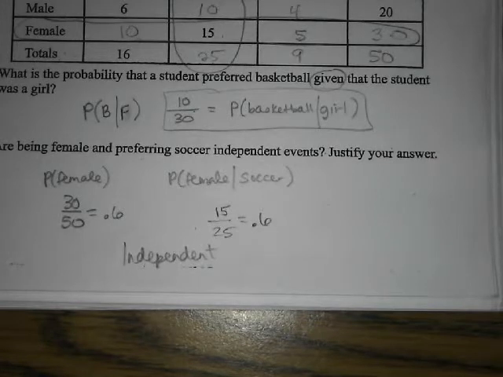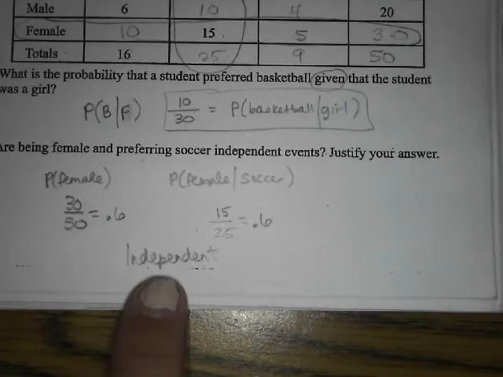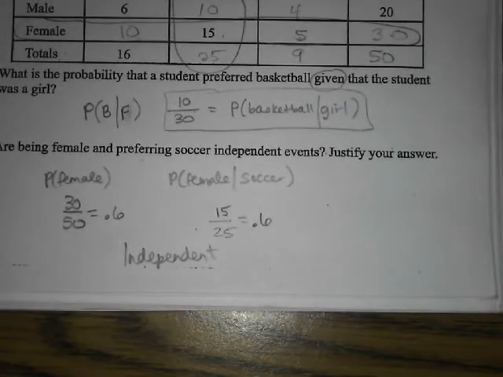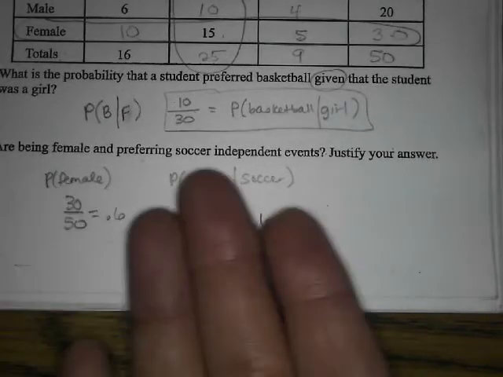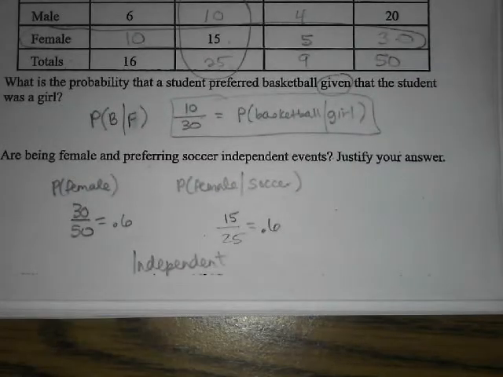I've never seen a question where you have to explain in sentence form. It's always justify, but do make sure you answer. And, I mean, I guess technically the answer is yes, right? Are being female and preferring soccer independent events? Yes. Okay? And then 36.